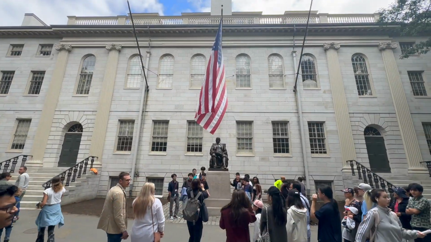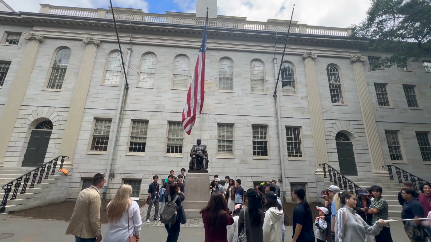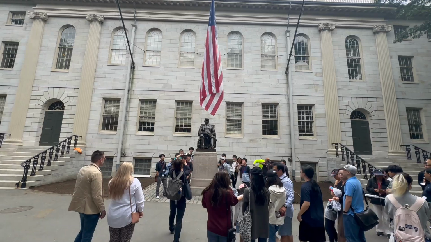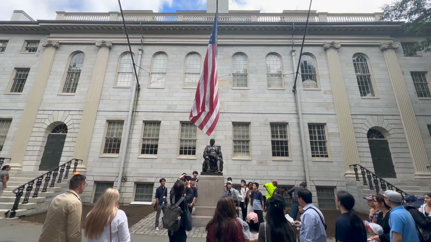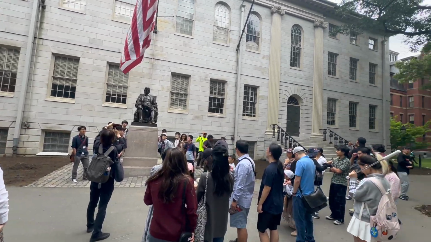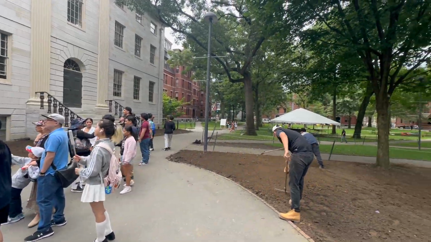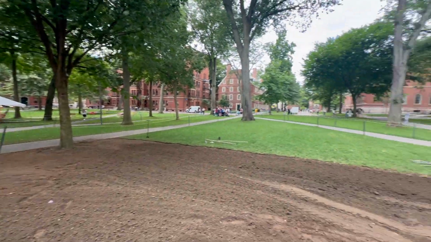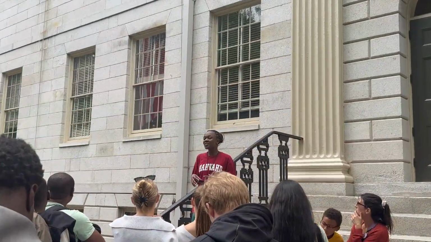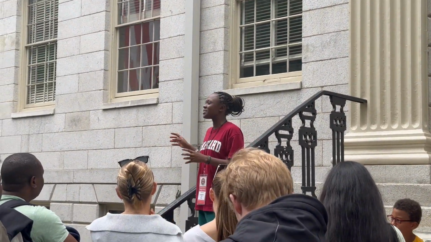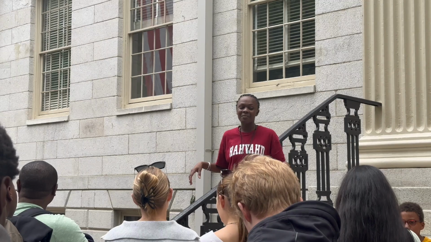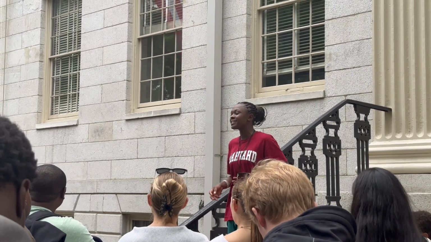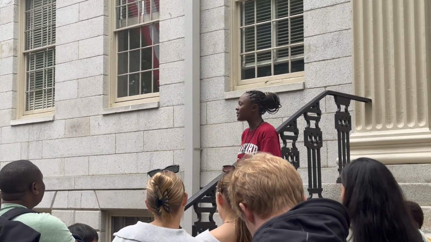You see the house, how big it is. It's all lavish, and the American flag is always hoisted around. And this is the area around. You can see people taking pictures. This statue is one of the most famous statues in the US. But here at Harvard, I'm going to tell you some insider information. This statue is known as the Statue of Three Lives.